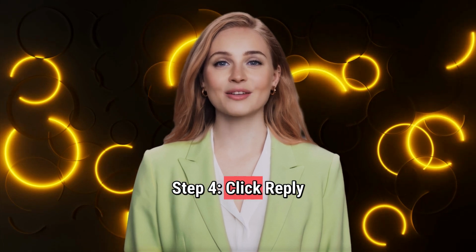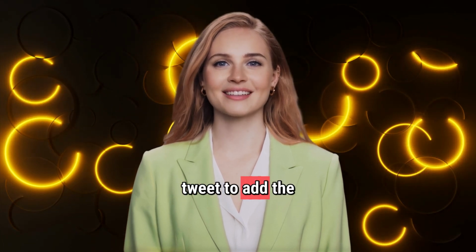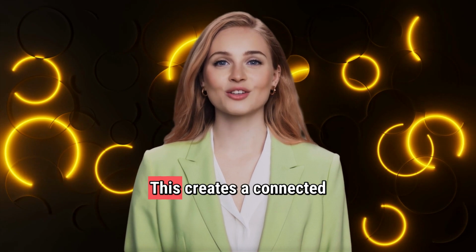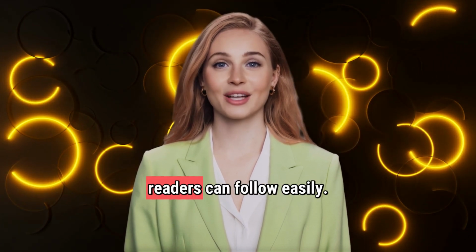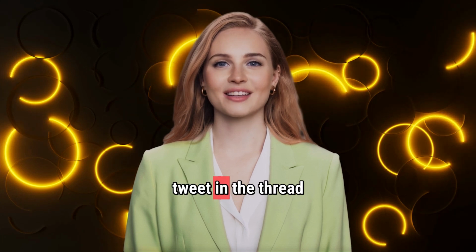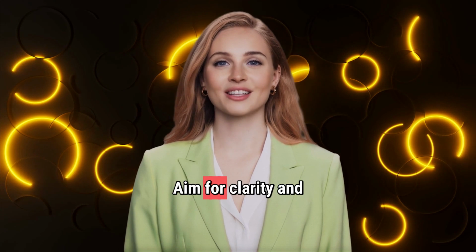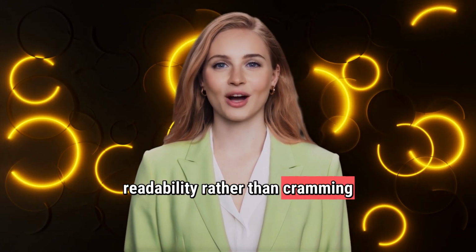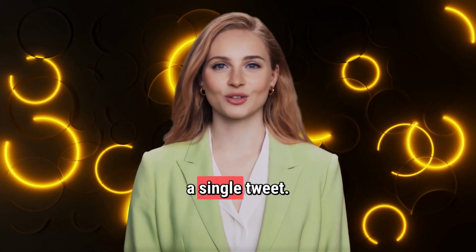Step 4. Click reply to your own first tweet to add the second tweet in your thread. This creates a connected chain of tweets that readers can follow easily. Step 5. Keep each tweet in the thread concise and focused on one main idea. Aim for clarity and readability rather than cramming too much information into a single tweet.